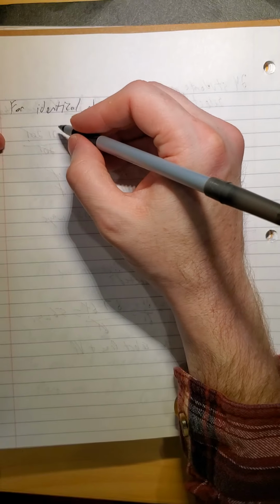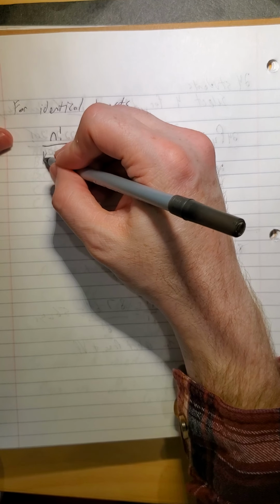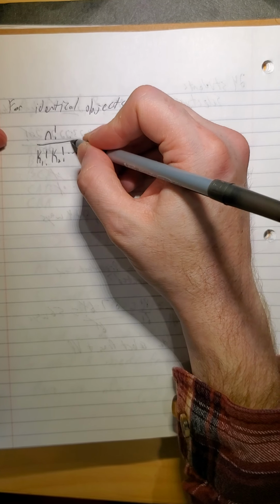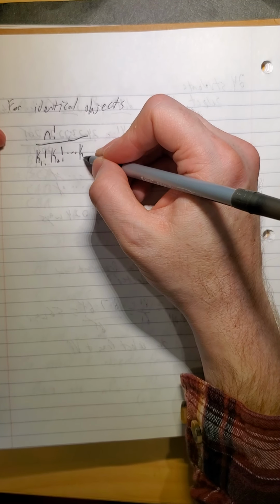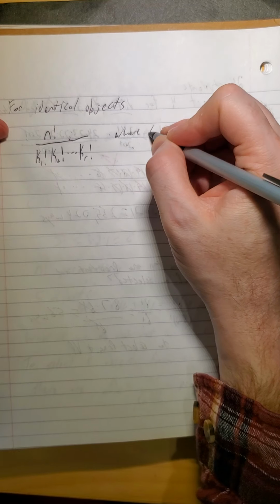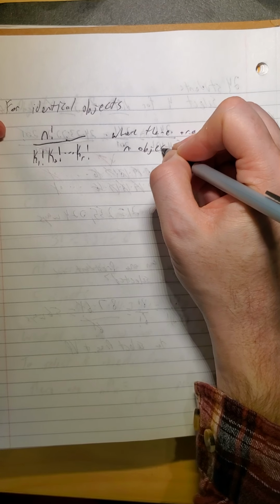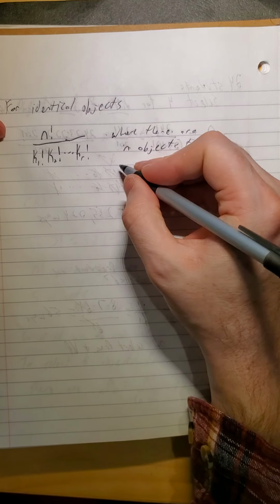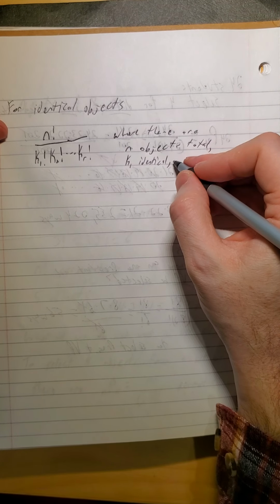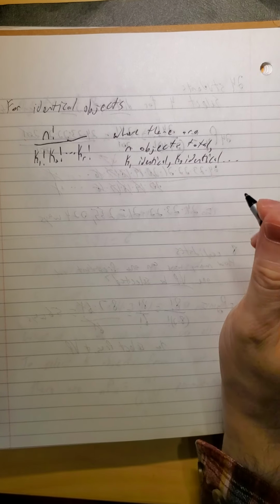For identical objects, we have n factorial over k1 factorial, k2 factorial, through kr factorial, where there are n objects total, k sub 1 identical, k sub 2 identical, etc.